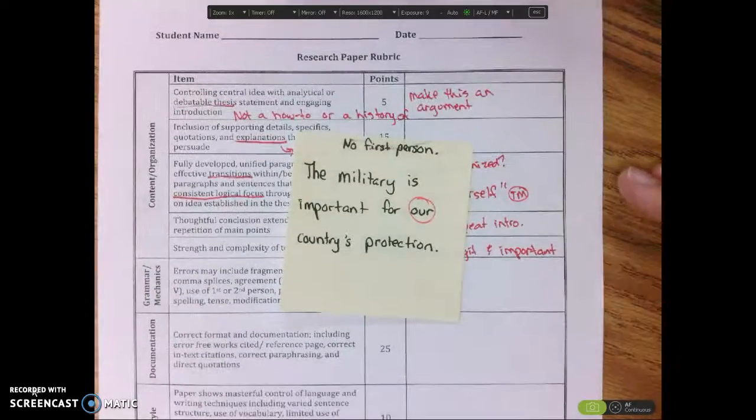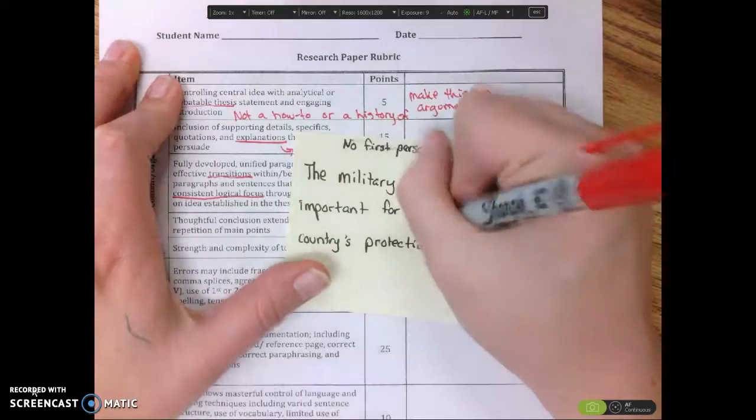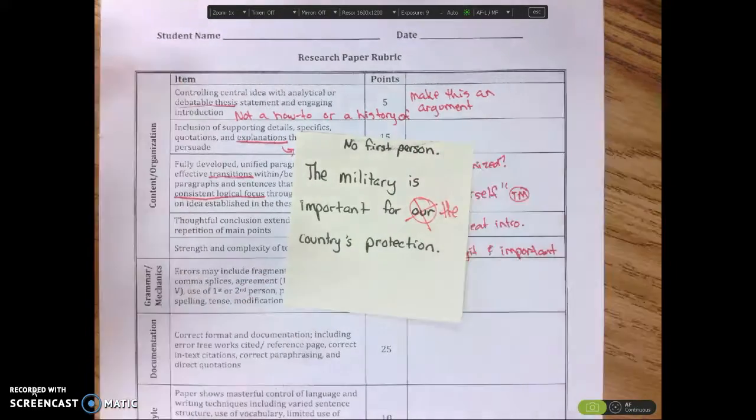I don't care. It's still a first person pronoun. A way to fix that is just to cross it out and write the country. These are things you can get rid of. Just be very aware that you're doing it. Don't say our nation or our future. Say the nation, the future.